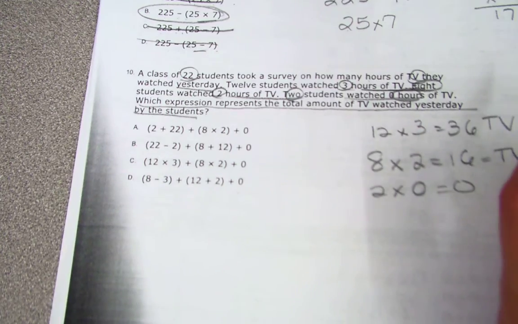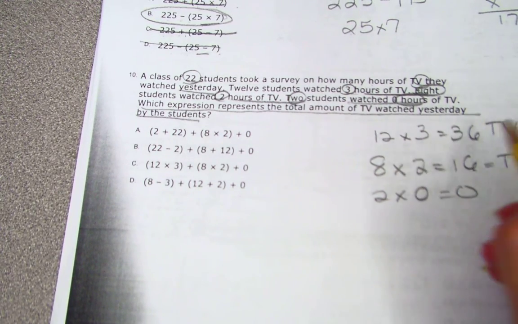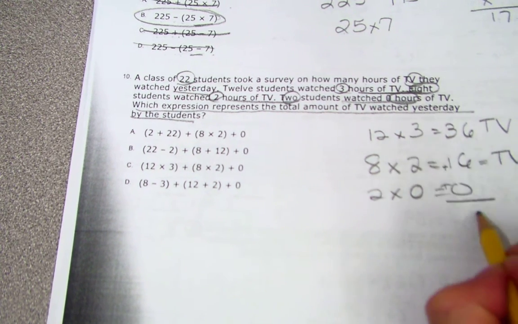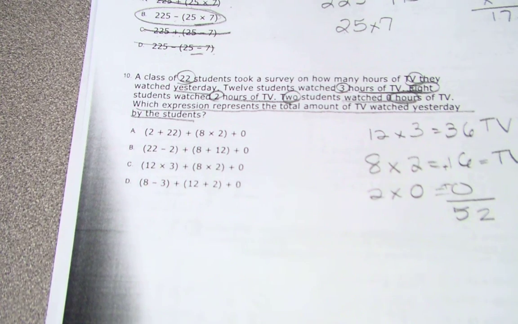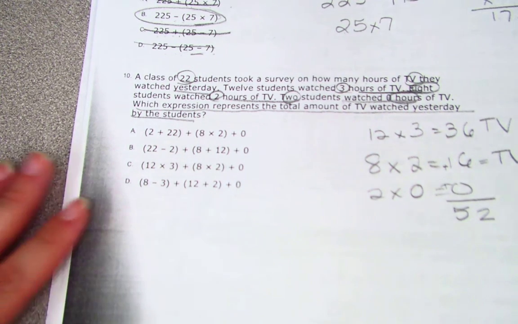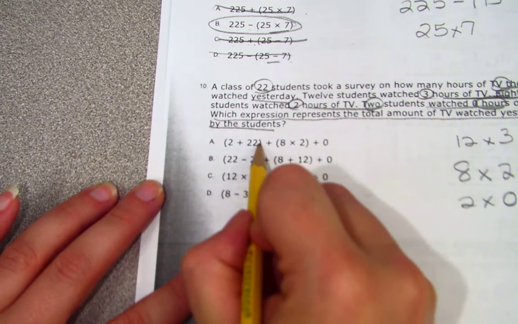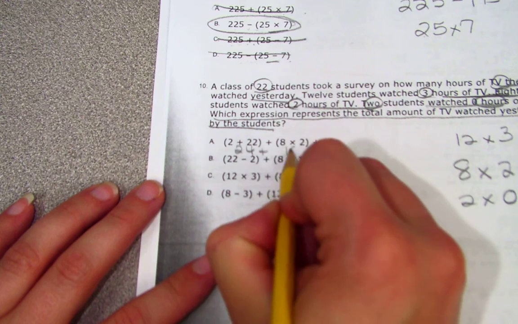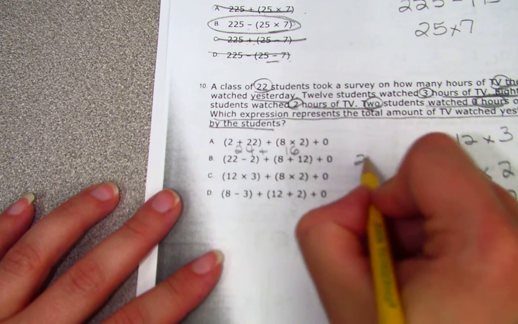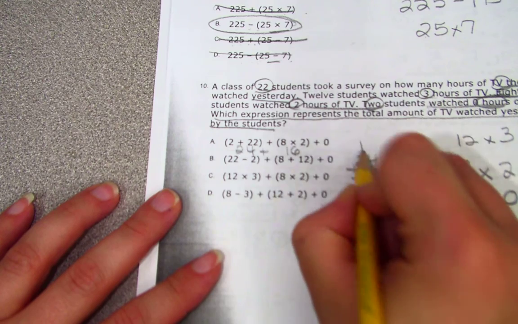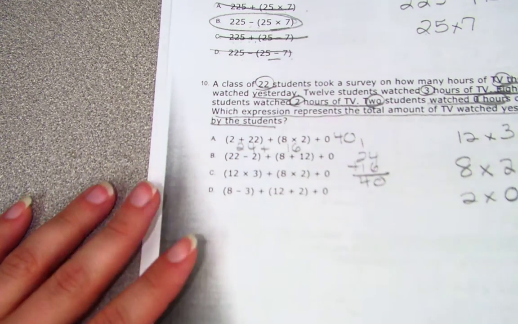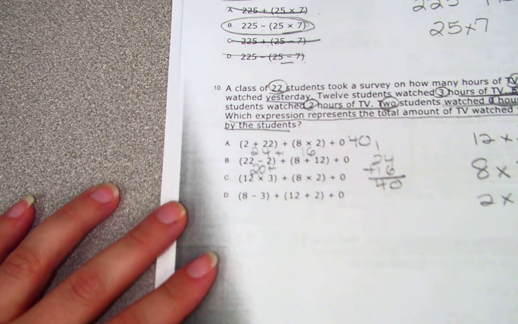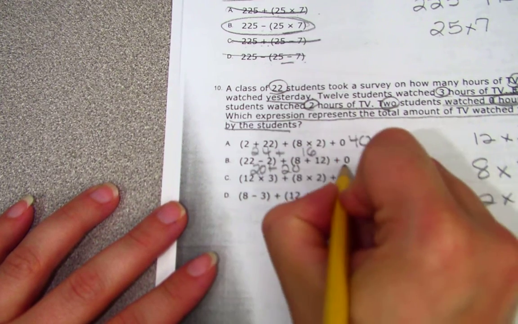So, we're looking at the equations here. We know eventually that we need to get 36 and 16 added together, and that gets you 52. So let's look at the equations here. 2 plus 22, that gets you 24. Plus 8 times 2, that's 16. 16 plus 24, that gets you 40. 22 minus 2, that's 20. Plus 8 plus 12, that's another 20. That gets you another 40.